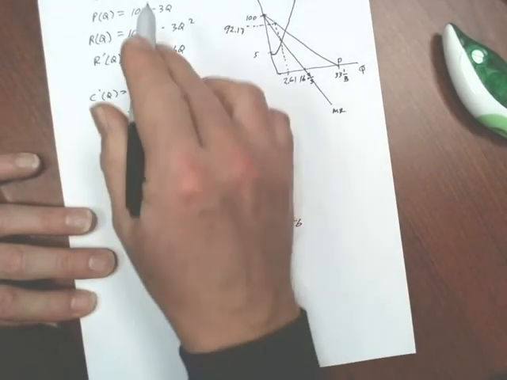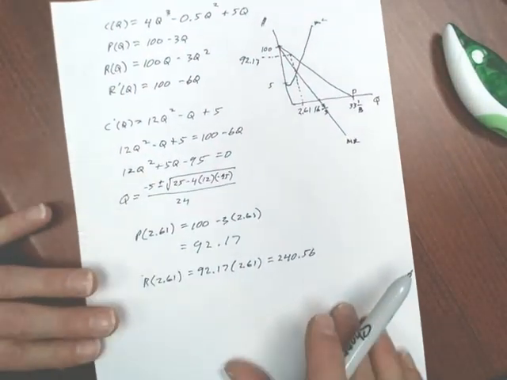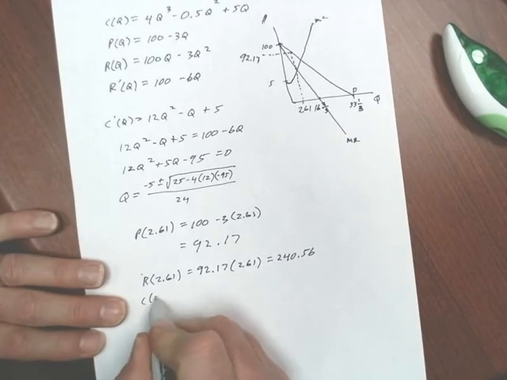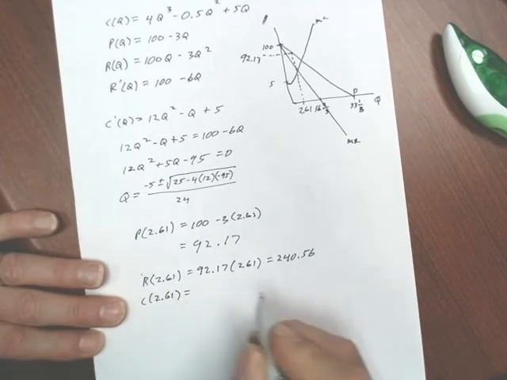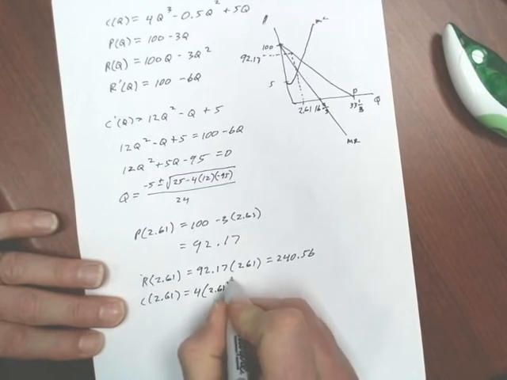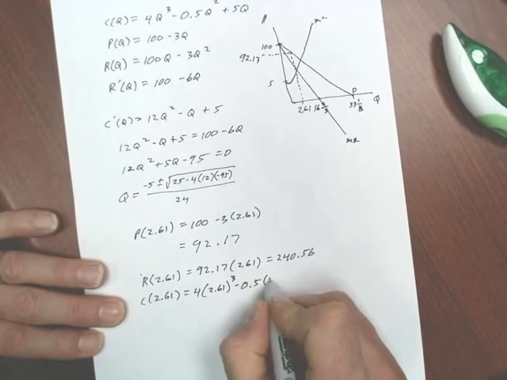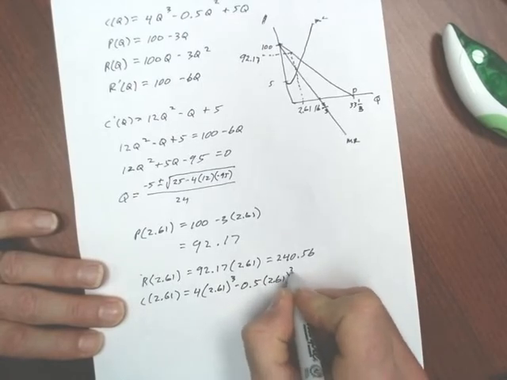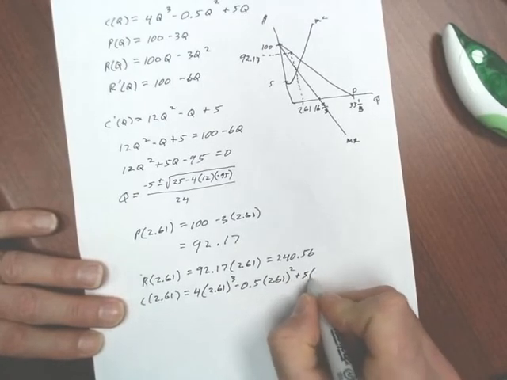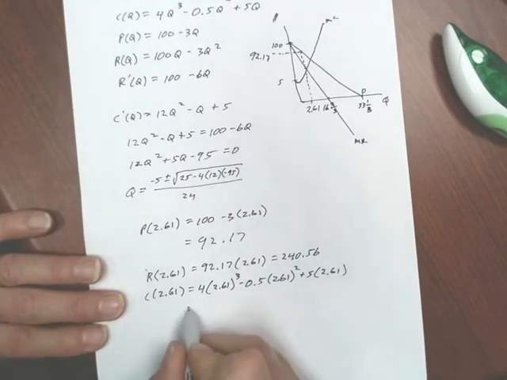And then what else do we need? We got revenue. We need cost. Okay, we need total cost, right, in order to calculate profit. So C of 2.61 equals 4 times 2.61 cubed minus 0.5 times 2.61 squared plus 5 times 2.61.